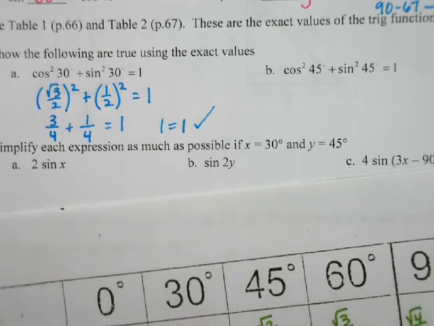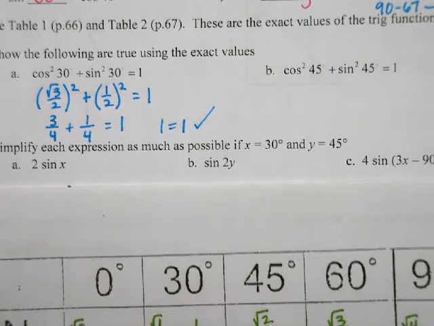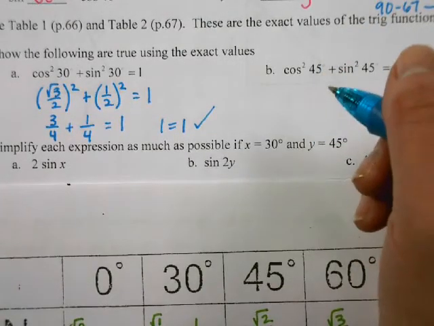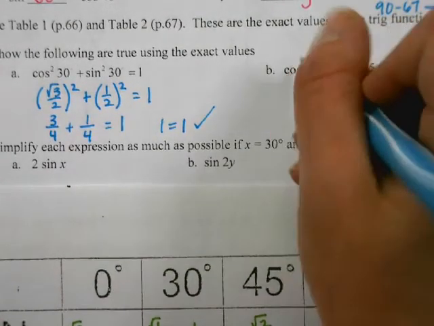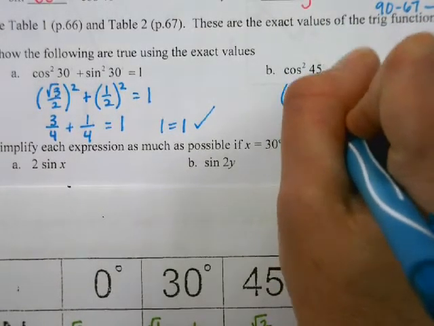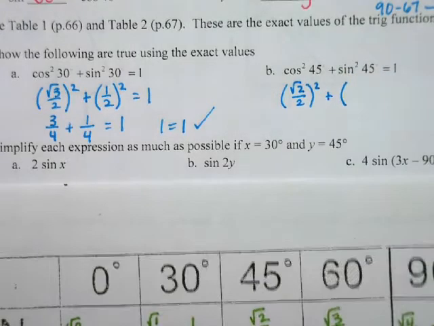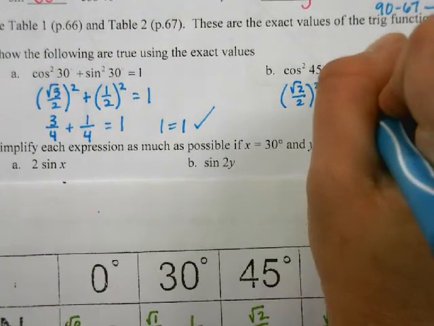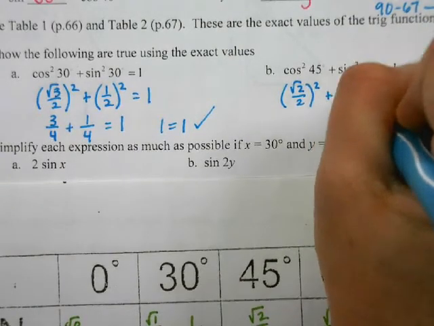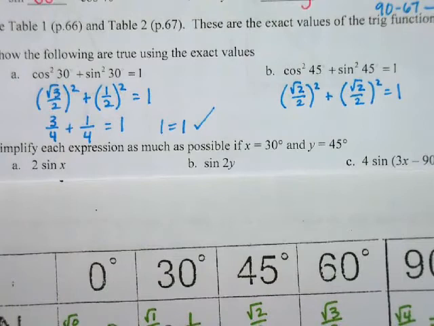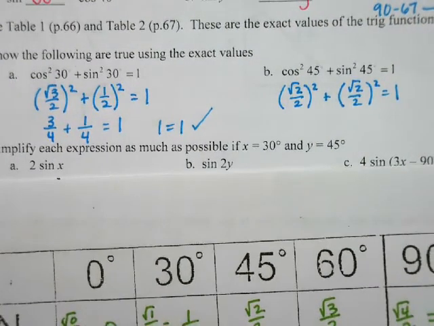Okay, let's try another one. Cosine of 45 degrees. You look at your chart. What's the cosine of 45 degrees? Root 2 over 2. Squared. And then what's the sine of 45 degrees? Root 2 over 2 again. All right.